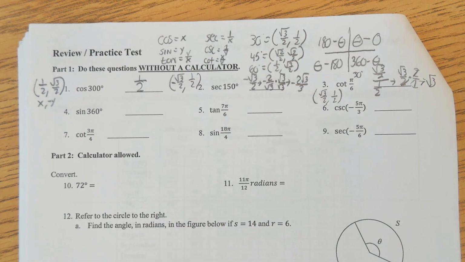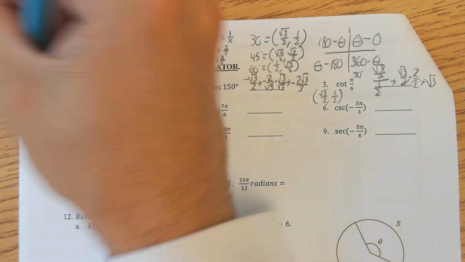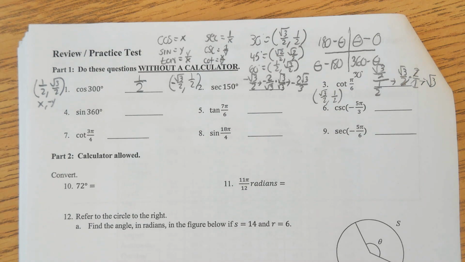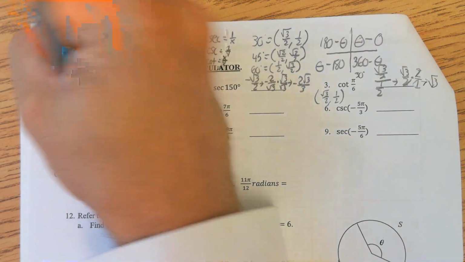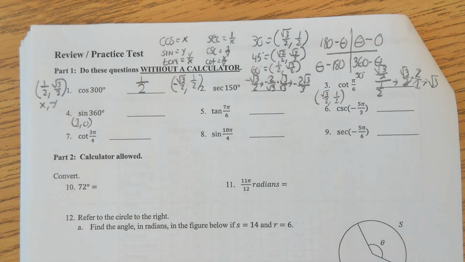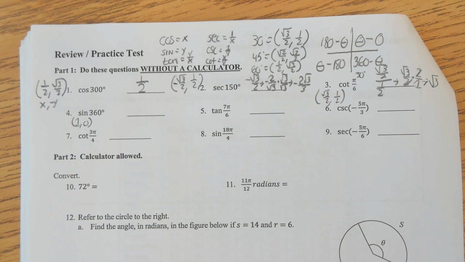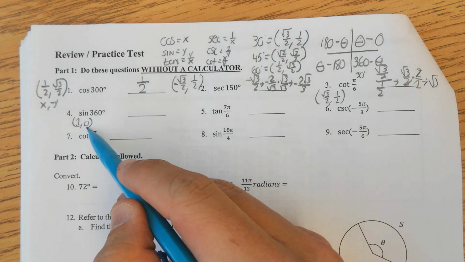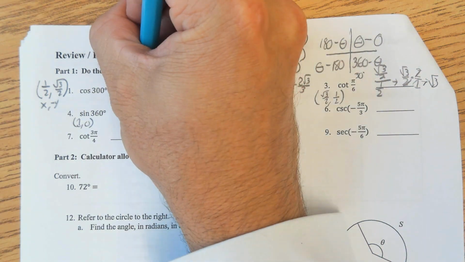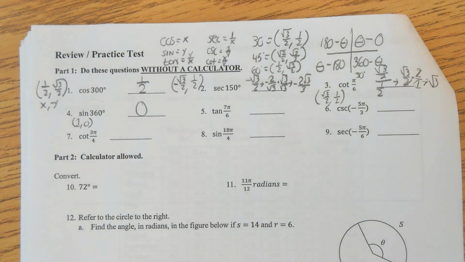Okay? Sine of 360, that's quadrantals. Okay, so sine of 360, so 0 and 360 is 1, 0. So my ordered pair here is 1, 0. If it was 90, it'd be 0, 1. If it was 180, it'd be negative 1, 0. And then 270 would be 0, negative 1. So sine is just equal to the y value. And the y value in this ordered pair then is just equal to 0.